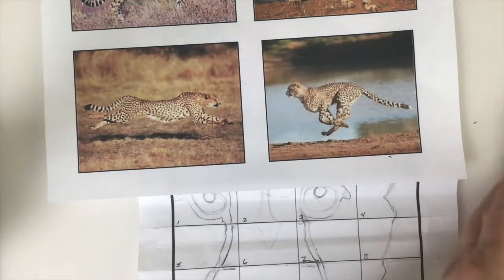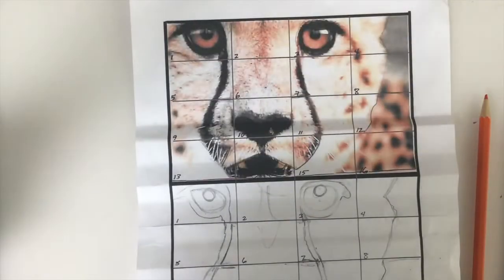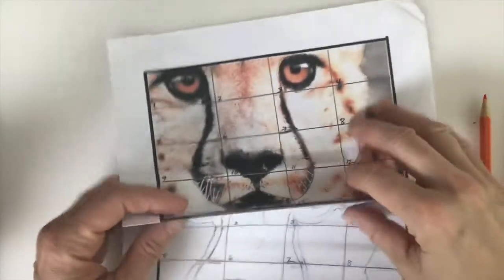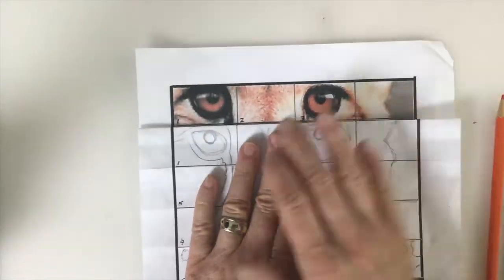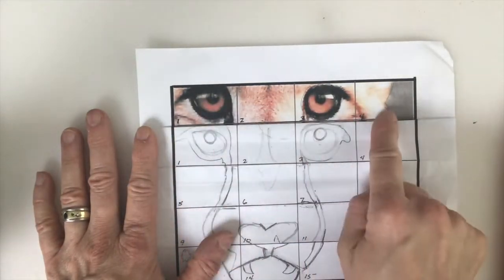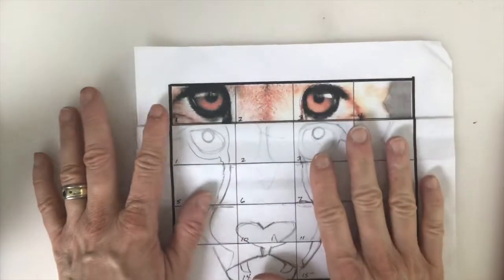So I'm gonna keep those right next to me. I'm gonna put this aside. And let's get right into it. Now, I'm gonna bring this up to line 1 again. So we have line 1 lined up with line 1. Isn't that a better way to see what you need to do?